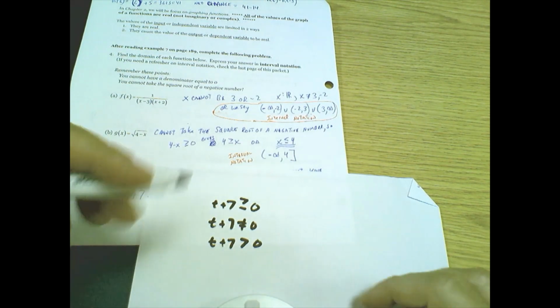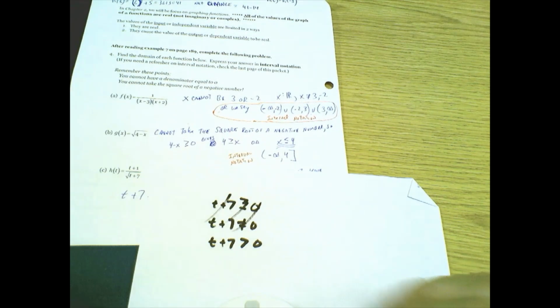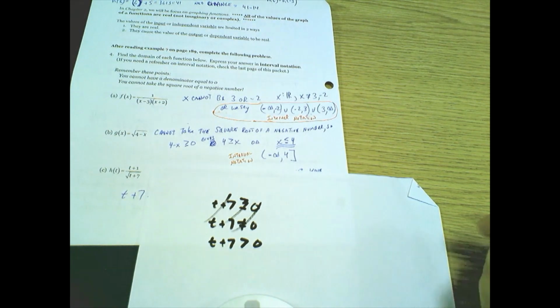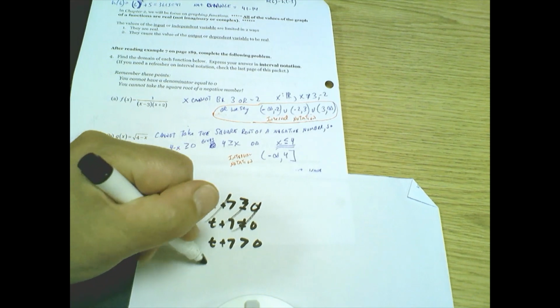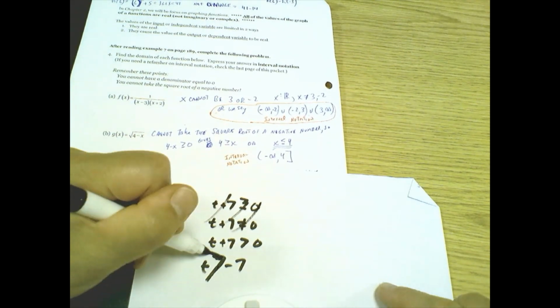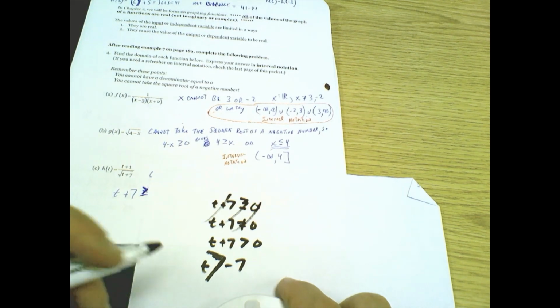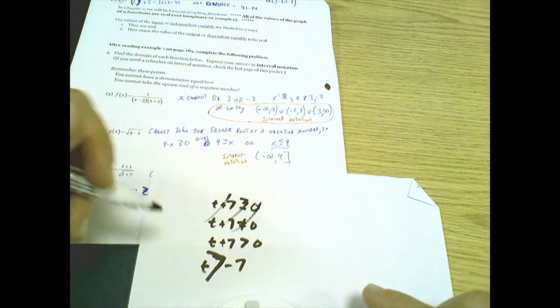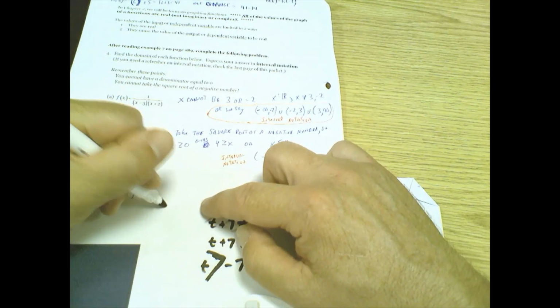And what's that translate into? When all is said and done, I need t plus 7 to be, in this case, a positive number. And that tells me that t better be greater than negative 7. So t greater than negative 7. Sorry, that looks like a 7 again. t has to be greater than negative 7. And if I'm going to write that in interval notation, I would go with the following. I'll just put it over here. I've got a little bit of arm room.